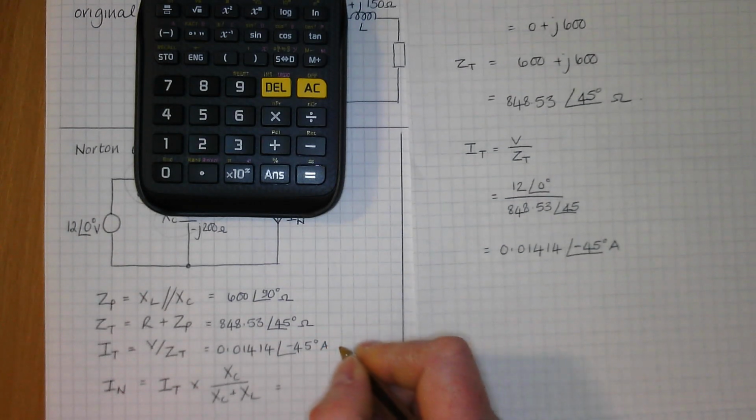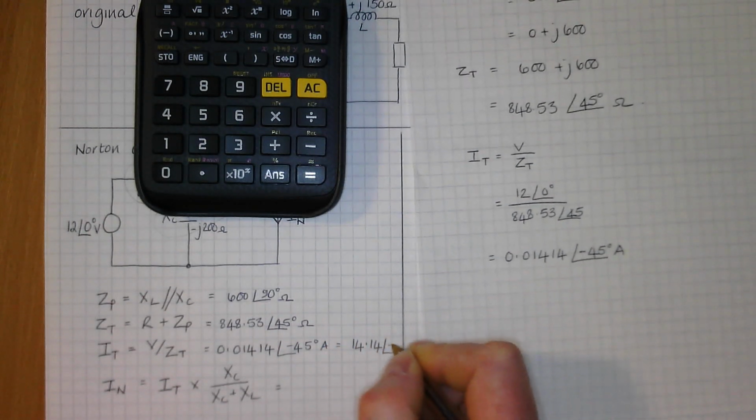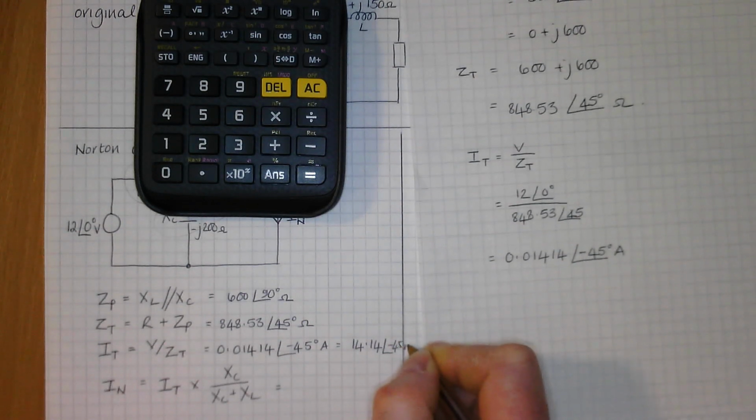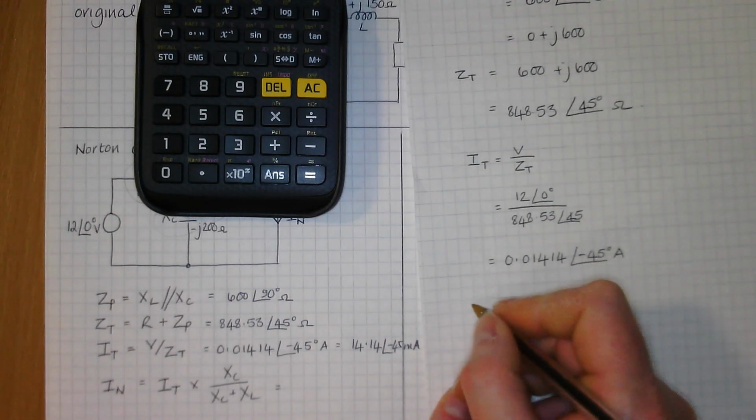If you wanted to convert that into milliamps, I still need a bit of space from over there. So what you do is you keep the angle the same and you just adjust that magnitude into milliamps. You don't do anything with the angle. And then you go on and do your current divider.